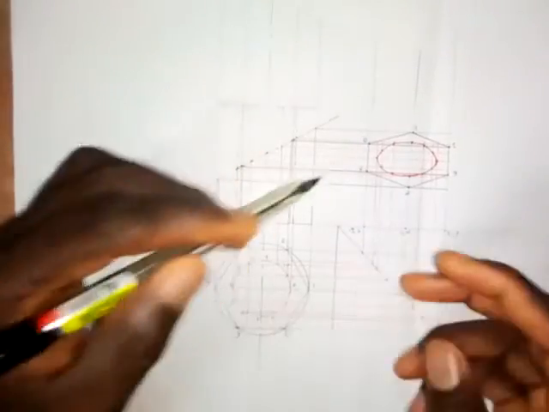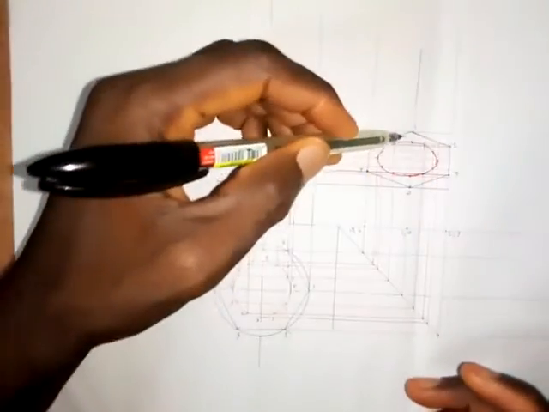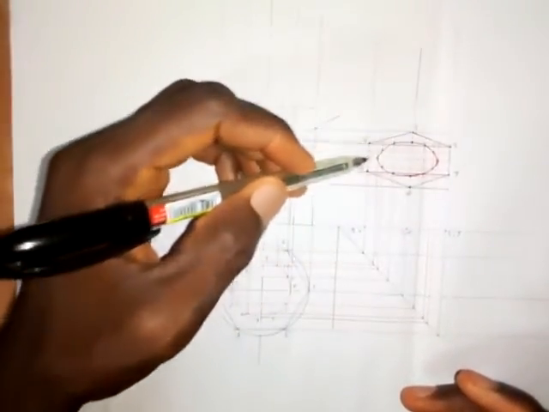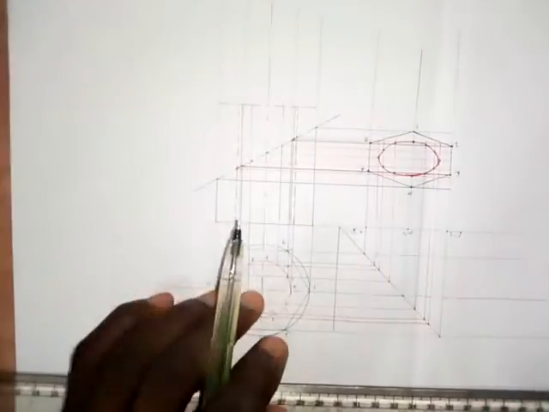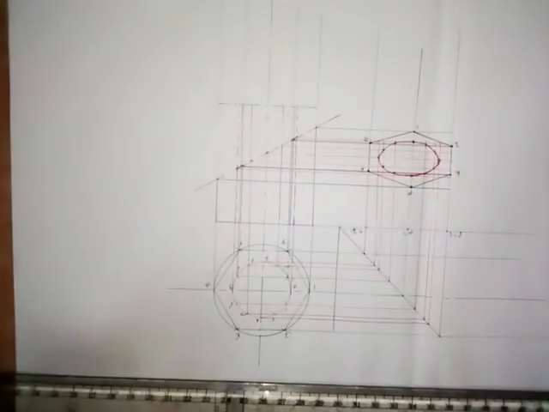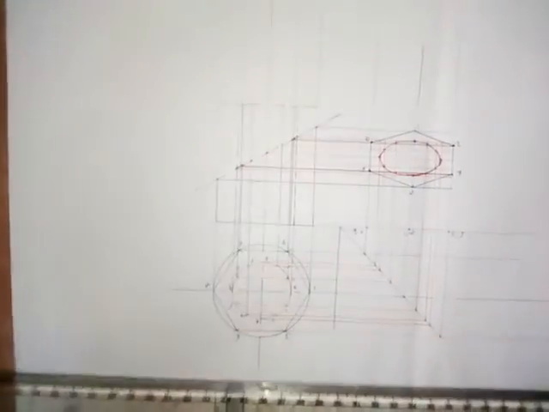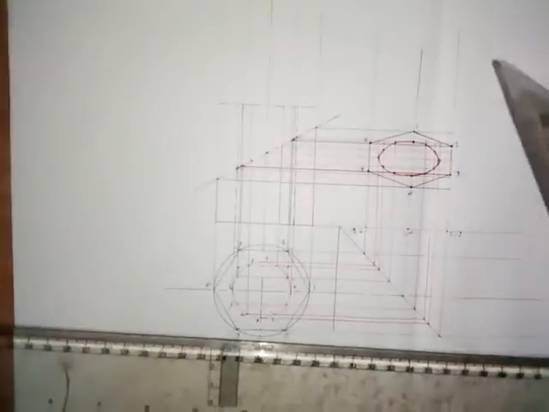This part here is a solid, so we have to show it in the plan and also in the end elevation. When we cut it, that part will look rough, so we have to show it.